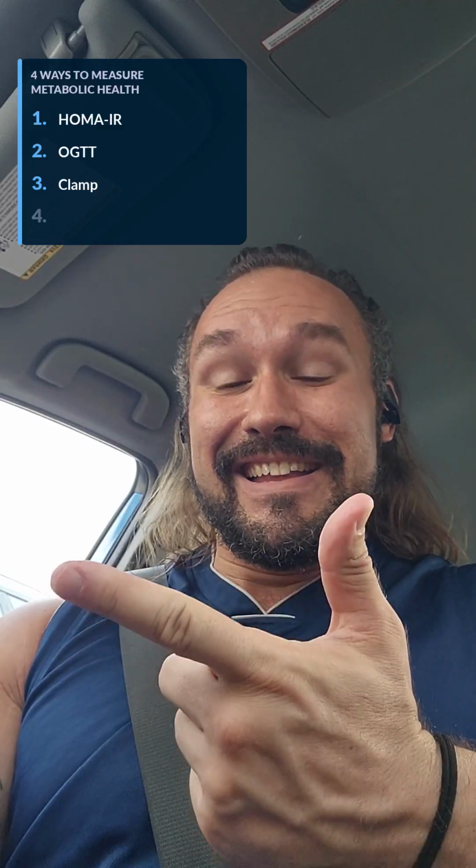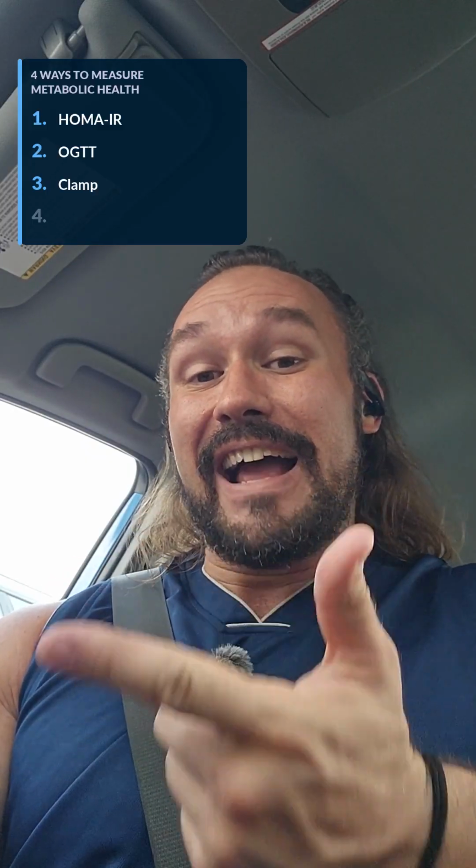So what it's called is the hyperinsulinemic. Hyper meaning high, insulinemic meaning the insulin in your blood. So it's a high insulin, euglycemic, meaning we keep your blood sugar levels at 90 milligrams per deciliter. How do we do that? Well, what we do is we infuse a constant infusion of insulin into the body. And as soon as we put insulin in the body, your blood sugar levels are going to drop, especially because we're not giving you outside food or anything to eat.